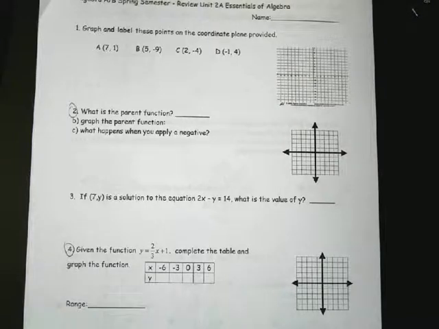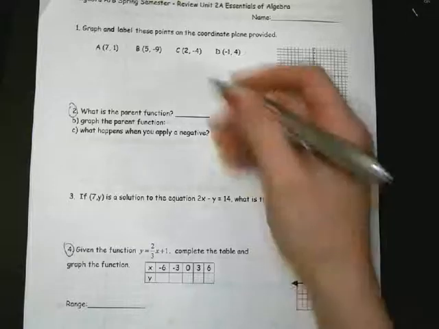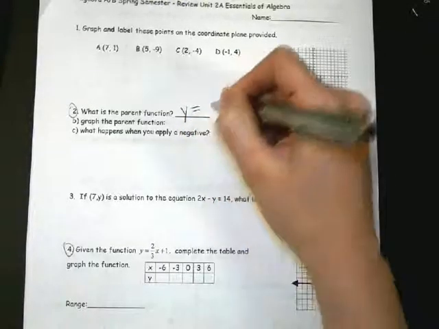Alright, you guys, so we are here with Unit 2A review. I'm going to work the evens of page 1 and 2. So at number 2, it says, what is the parent function? And we've been through this several times. You always want to write the parent function as y equals x.